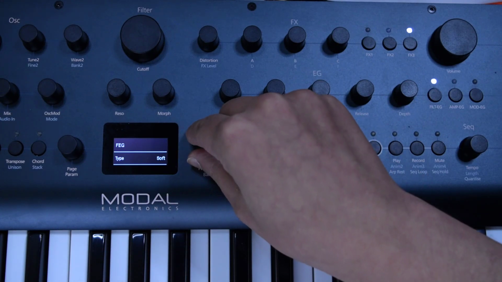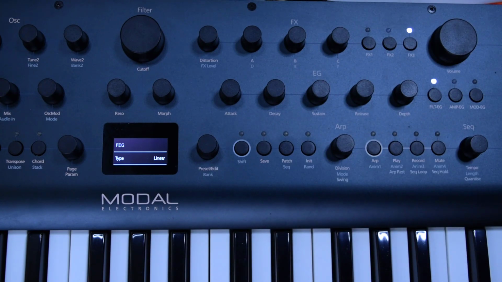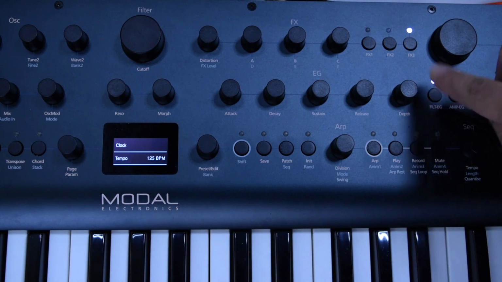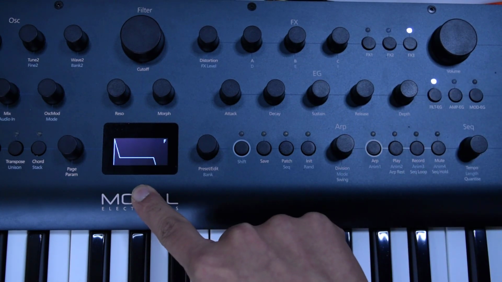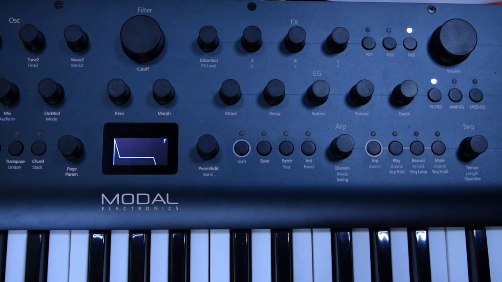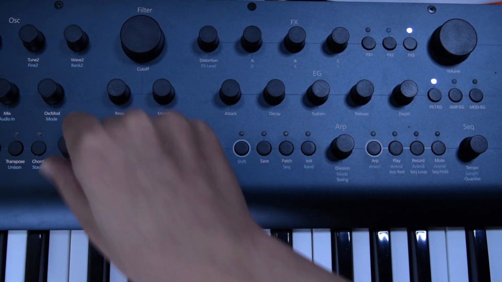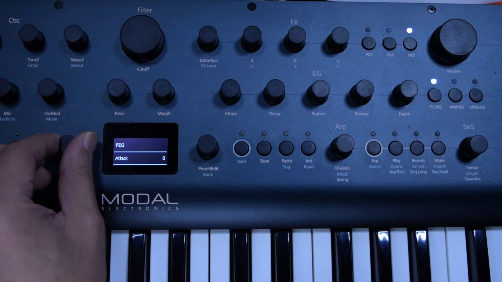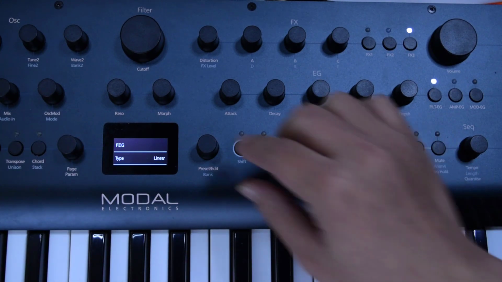Now, if I go to the linear, this one is not soft and it's not exponential. Everything is going to be linear, just like you see on this joint right here. Everything's super linear. So if I play it, it's going to be way different than the other ones. Let me just go back here and do the type.